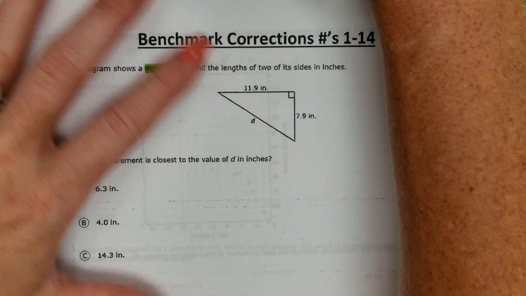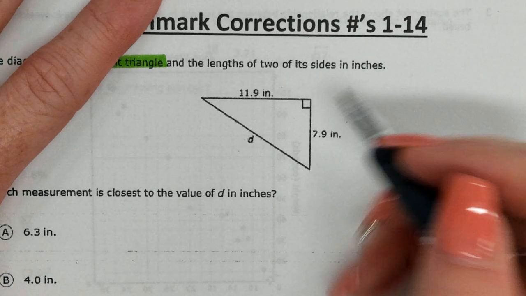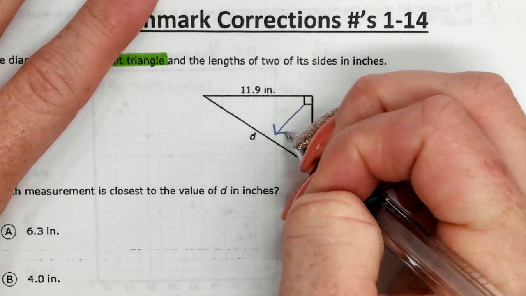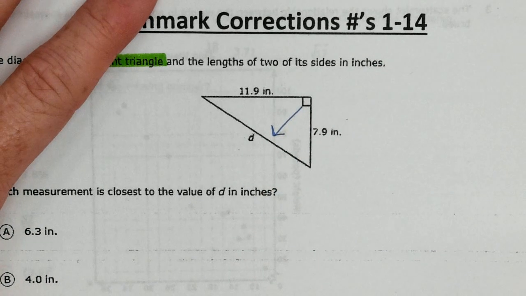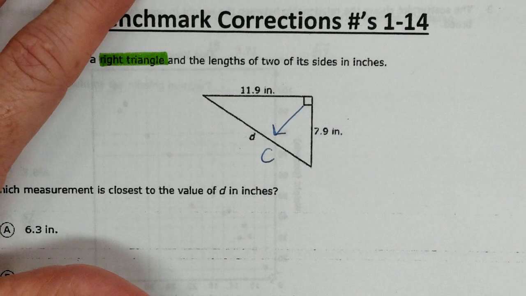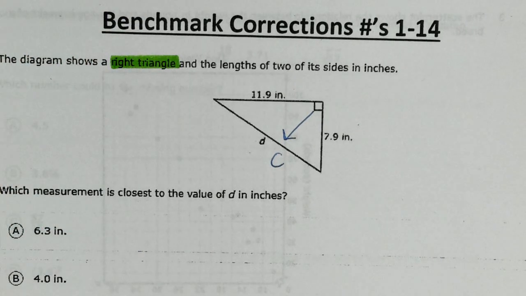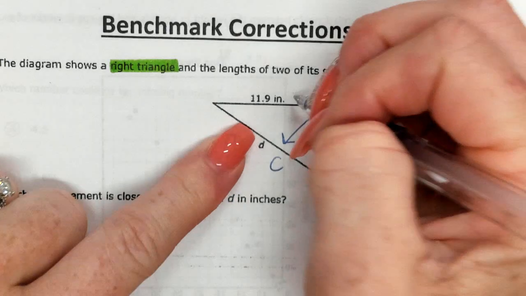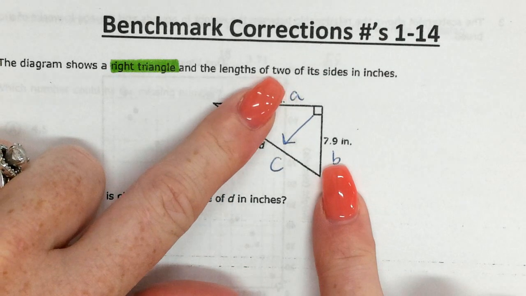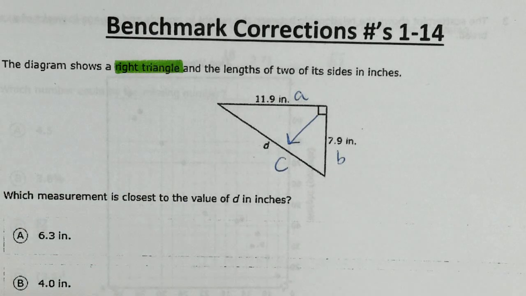So the first thing you should have done is found the right angle, which is right here, and draw a line across from it and label that what? Side C. If I am writing and you're not, then you will not get correction points and your grade will stand as it was. Okay, we'll call this side A and this side B. Now, does it matter if you mix these two up? No. So if you labeled them differently than me, then you're perfectly fine.